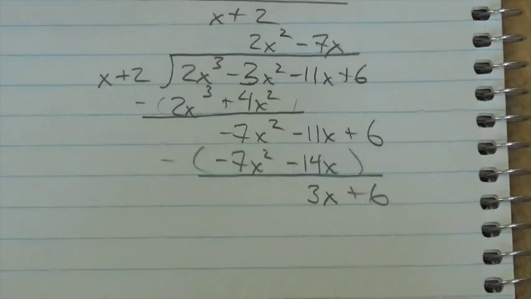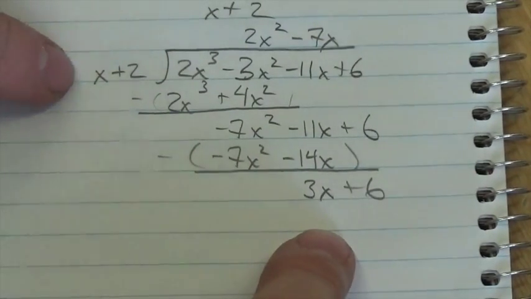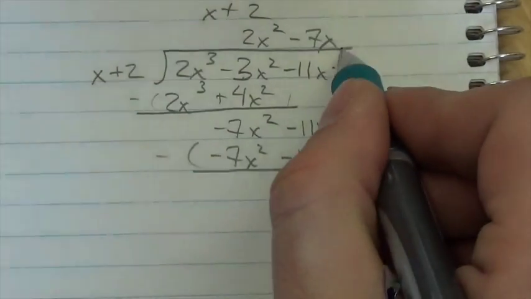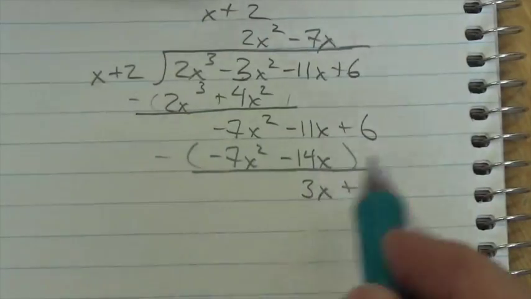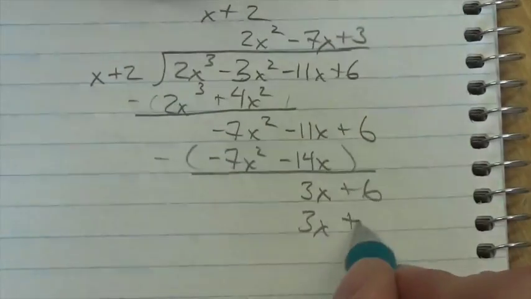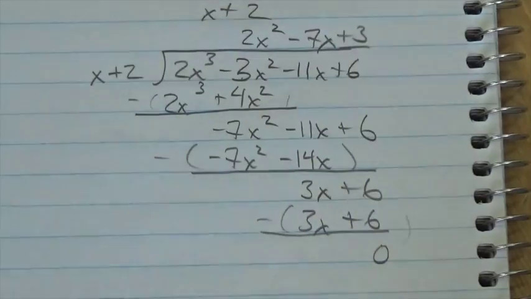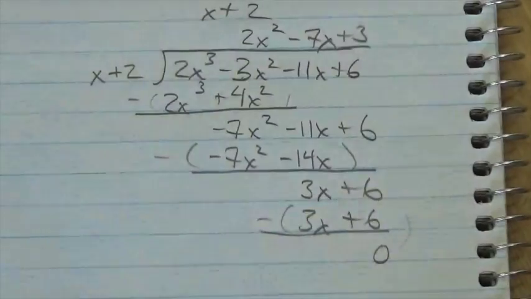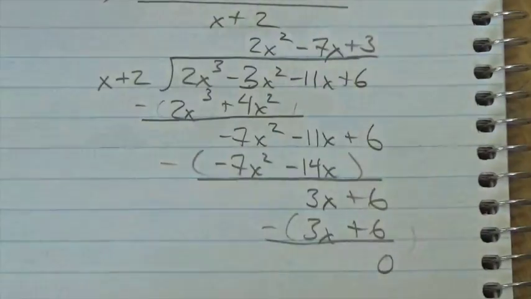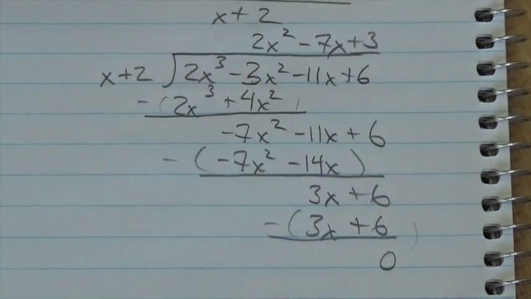Now I'm almost there. I'm done when the degree of my remainder is less than the degree of my divisor. And right now they're the same, so I'm not quite done yet. So to make that x look like this, I will put a plus 3 here. Distribute that through 3x plus 6. I'm going to subtract, and actually that becomes a 0. And there you go. So there's my remainder. My quotient is 2x squared minus 7x plus 3. My remainder is 0. Now that's one way of doing this, and it works just great.